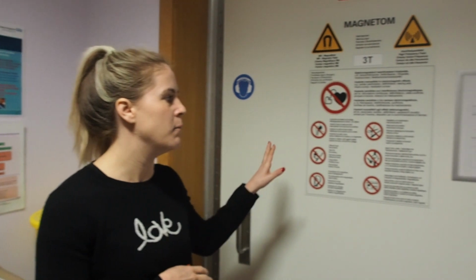I'm now going to tell you about the benefits and the disadvantages of MRI scanners. We've already told you a bit about the benefits, but these include that it's non-invasive and that it's non-ionizing, so it's not harmful for the body as opposed to CT. It also gives you very good soft tissue contrast, also as opposed to CT, and it can give you good 3D images.